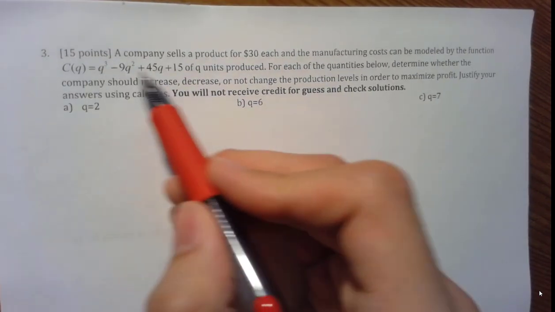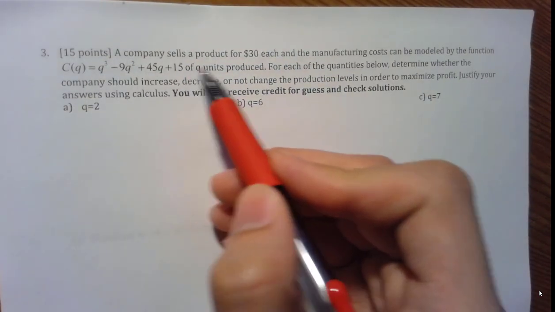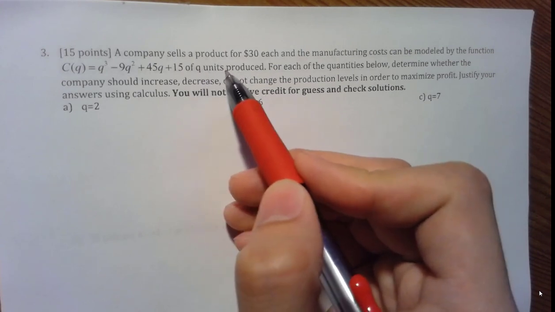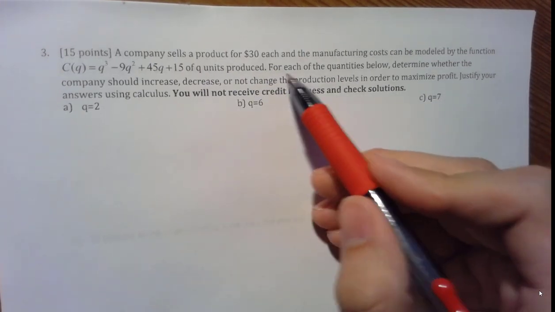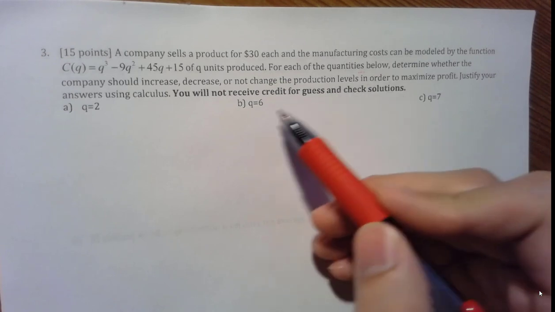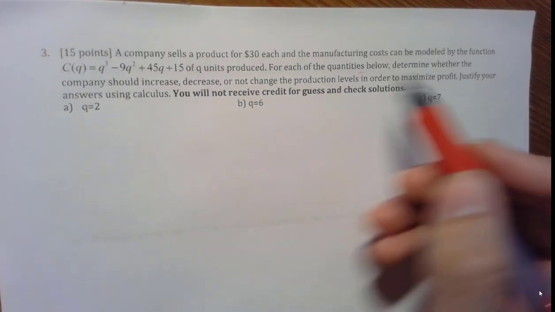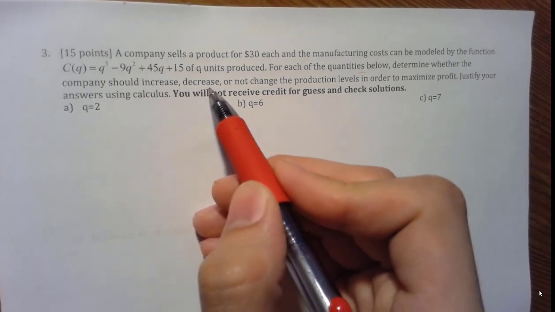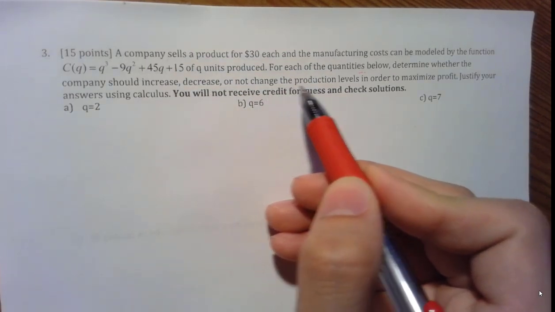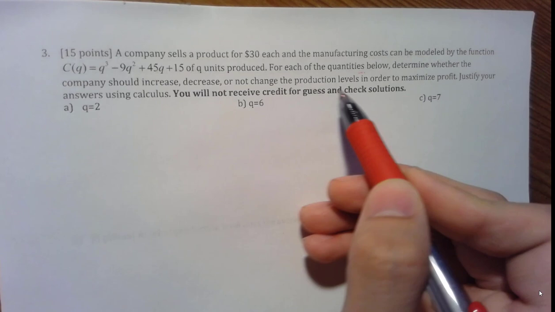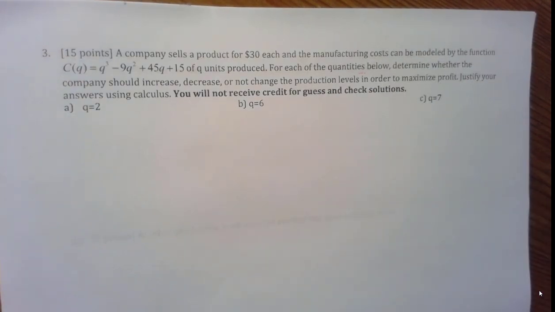So this is the cost function for producing Q units. Now for each of the quantities below, A, B, C, determine whether the company should increase, decrease, or not change the production levels in order to maximize the profits, and justify your answer using calculus.